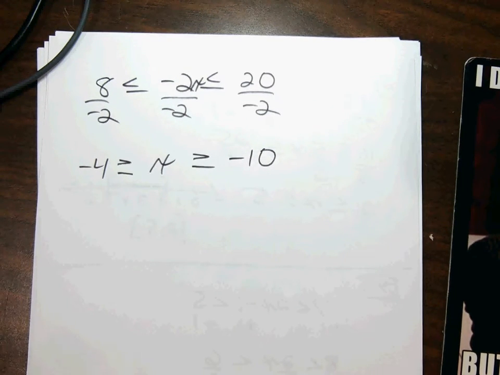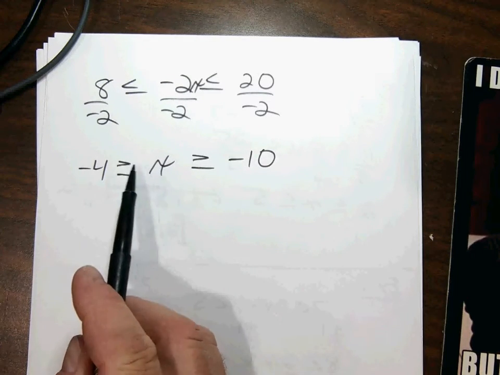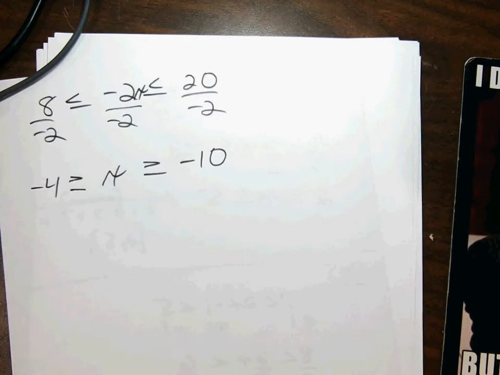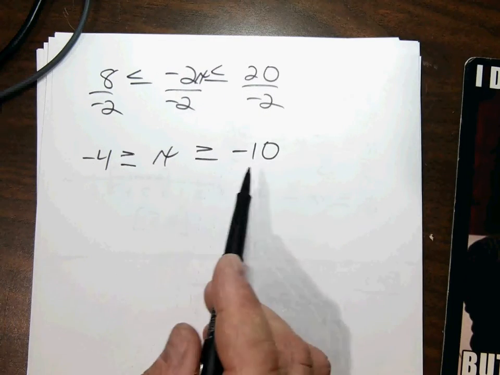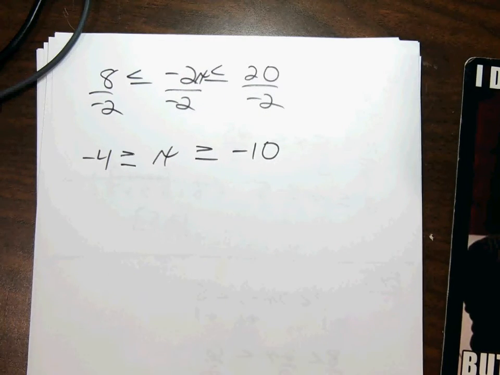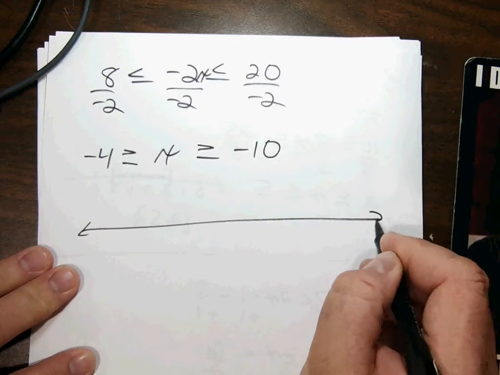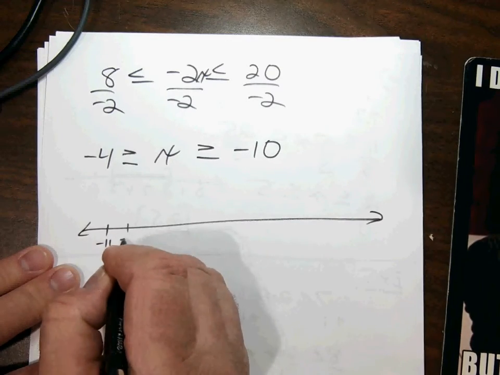Does this make sense? Is this possible? From x's perspective, x has to be less than or equal to negative 4, and at the same time greater than or equal to negative 10. Can we do such a thing?